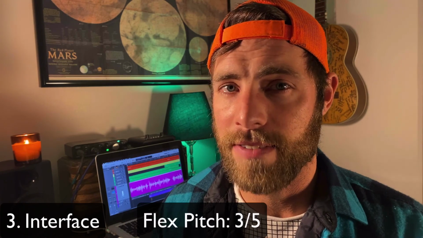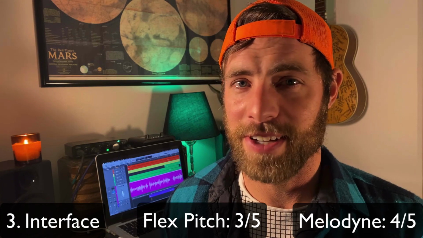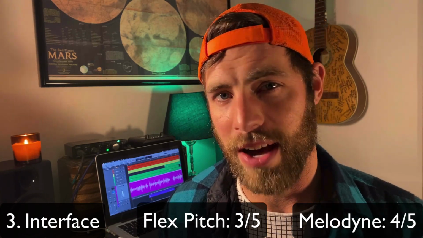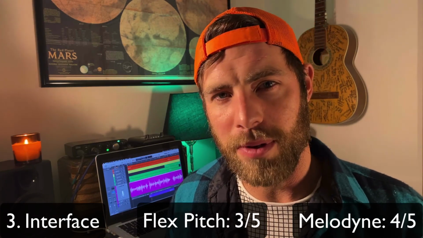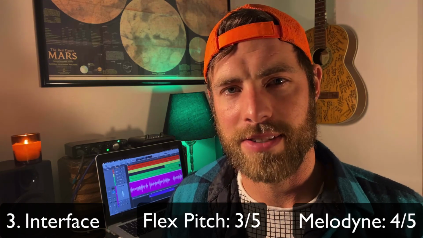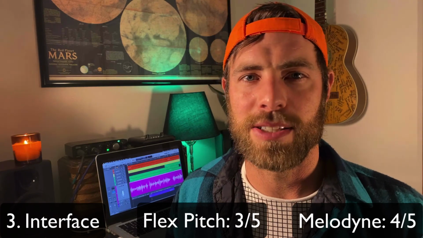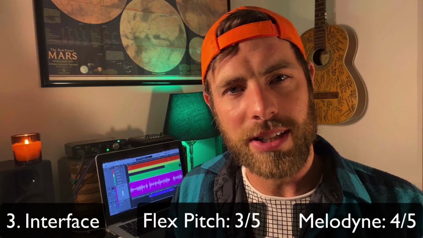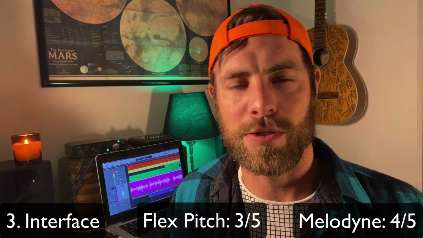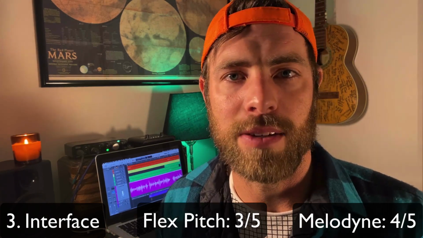The third category was interface. I gave Flex Pitch a 3 out of 5, while Melodyne a 4 out of 5. And even though the Flex Pitch interface is literally built into Logic Pro, I feel like Melodyne works for me just a little bit better. So something about the piano roll, that whole editor interface, as far as tuning vocals, it just isn't as good as Melodyne's blob system, where you can see the waveform. It's just a little bit more clean and clear. It's very obvious what you're doing and how it's interacting with the actions that you're taking within the program.